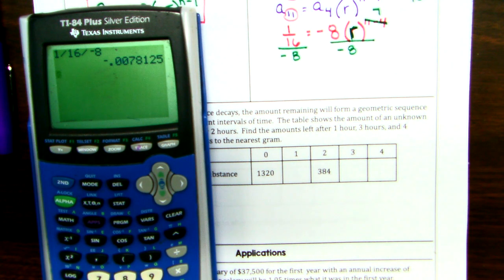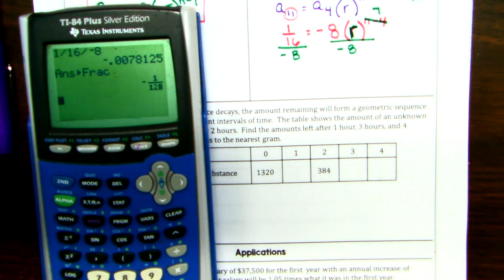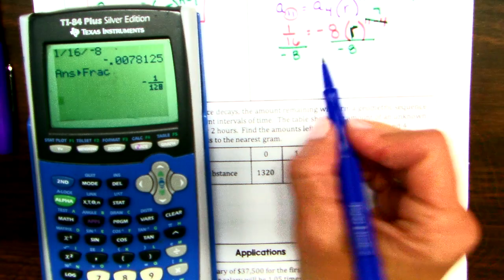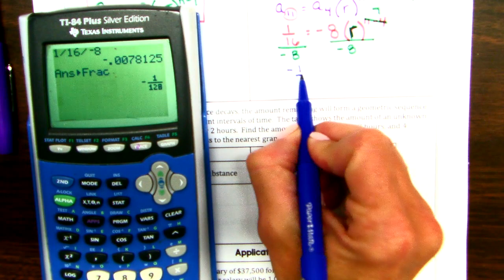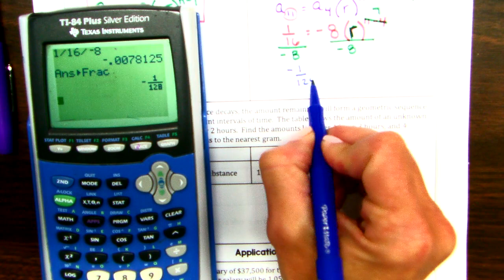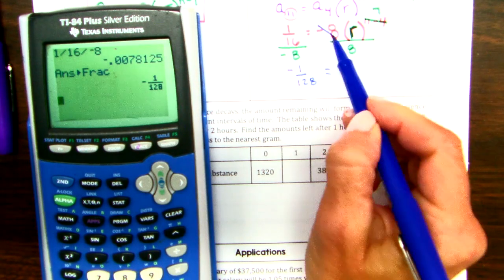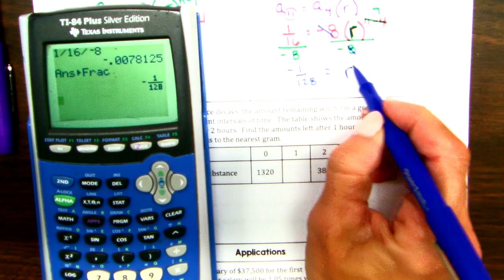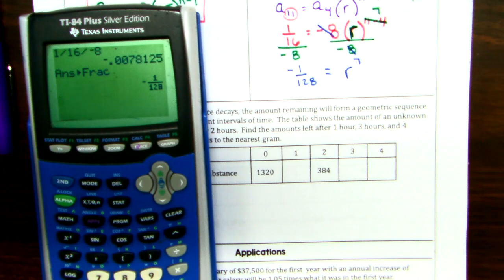All right, I don't like that decimal. I'm going to hit math, enter, enter, and change it to a fraction. So I have -1 over 128 equals r to the 7.